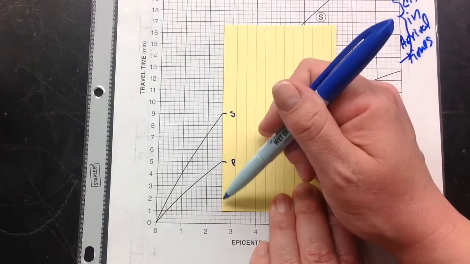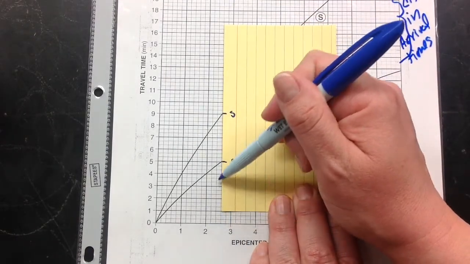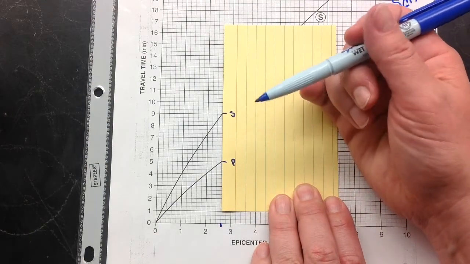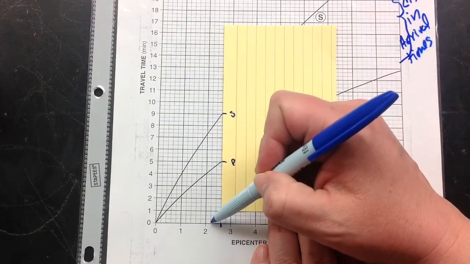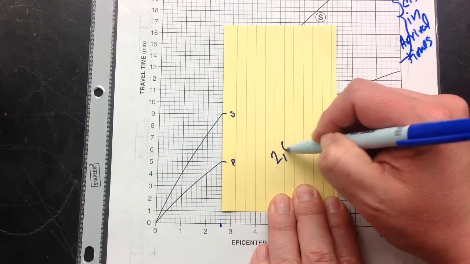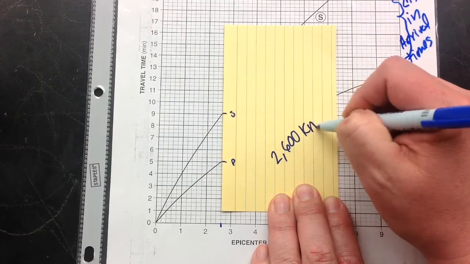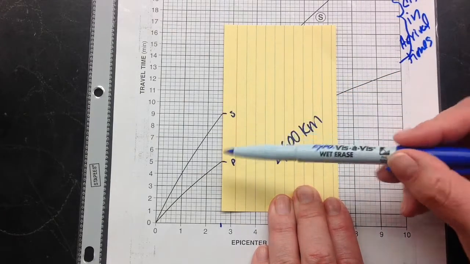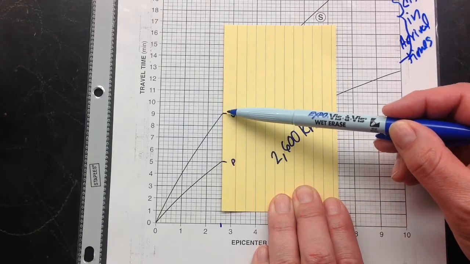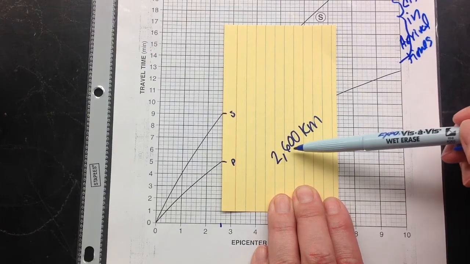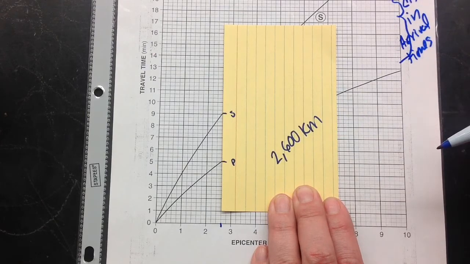So from here, all you need to do is look down, look straight, use the straight edge, go straight down, and you see, well, how far are we from the epicenter? Well, this is 2,200, 400, 600, so we are 2,600 kilometers away from the epicenter. So if there's a difference in arrival time of 4 minutes, the P wave gets there, 4 minutes later the S wave, you are 2,600 kilometers away from the epicenter.